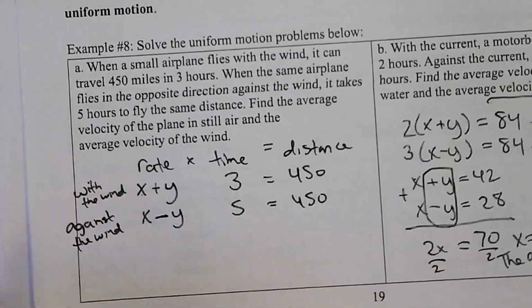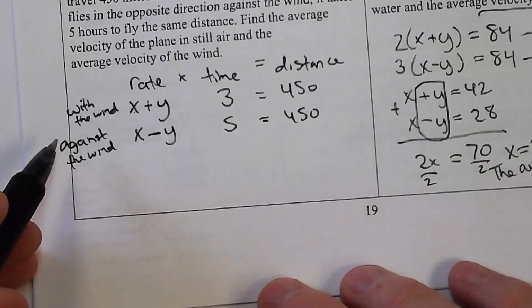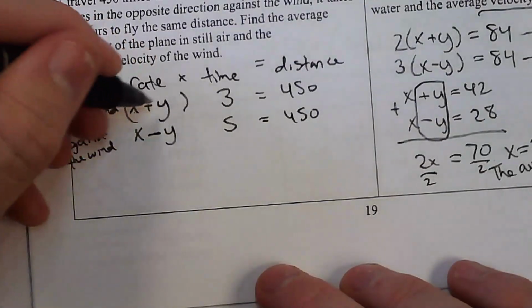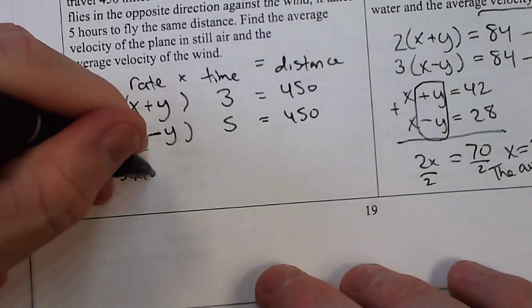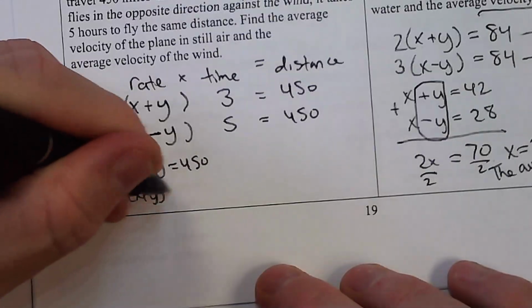So rate times time, so 3x. They did something I never thought to do here. You can do that times that. So 3x plus y equals 450. 5x plus y equals 450.